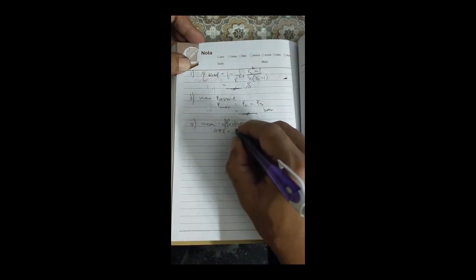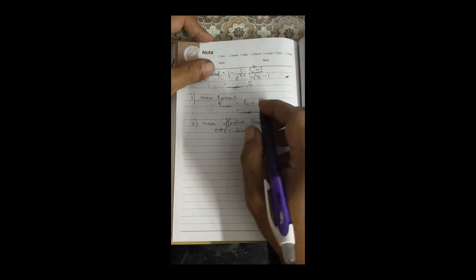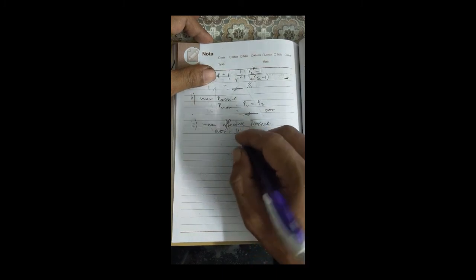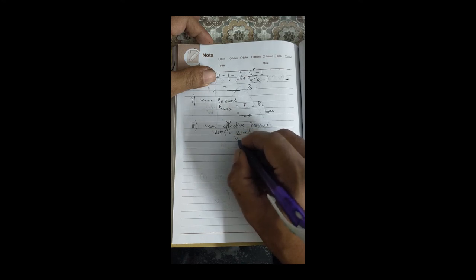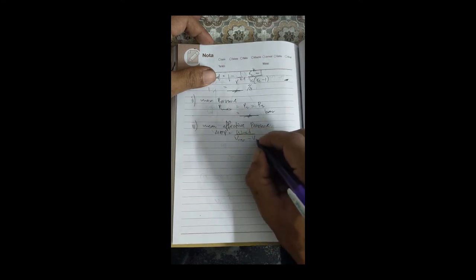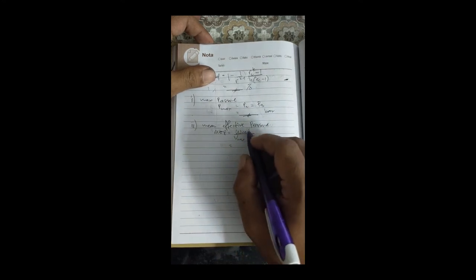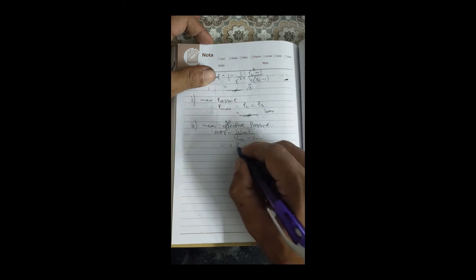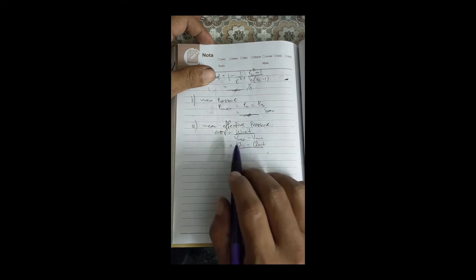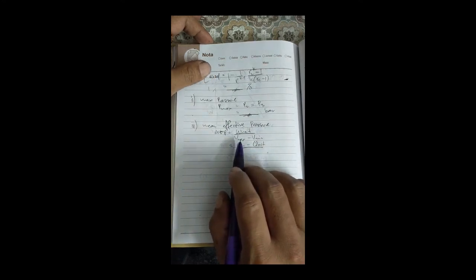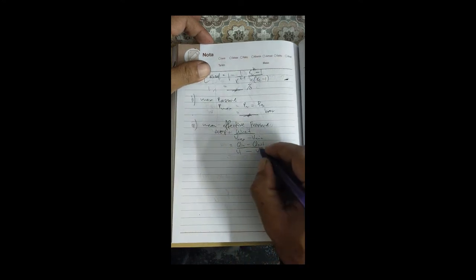So MEP is work net over V max minus V min. Sorry, work net out is Q in minus Q out. As we have, the max volume is V1 and the lowest is V2.